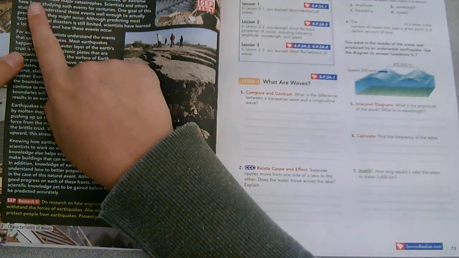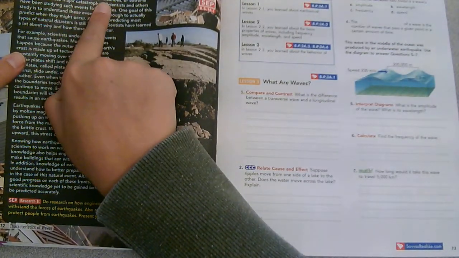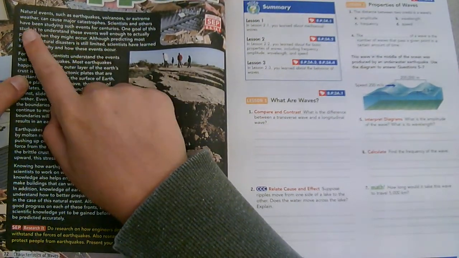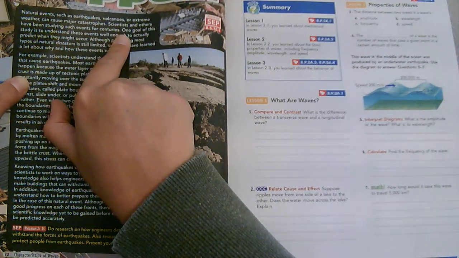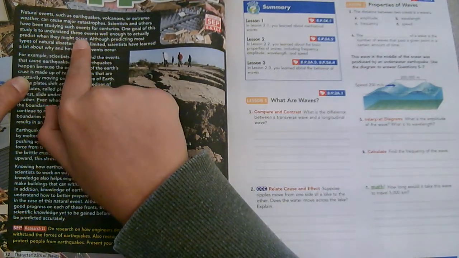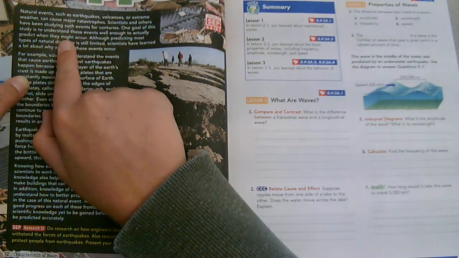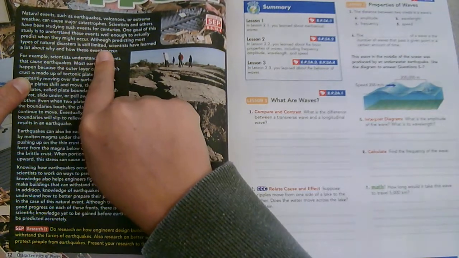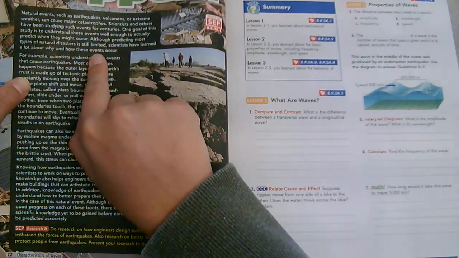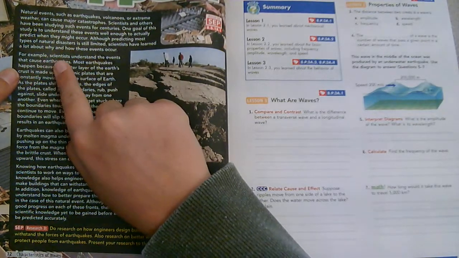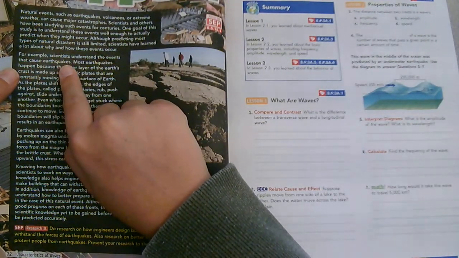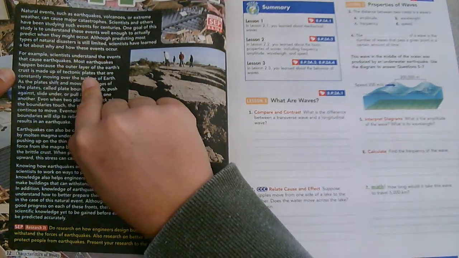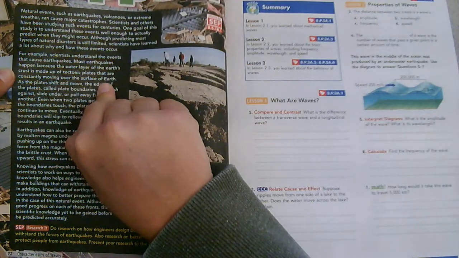All right, earthquakes happen. Natural events such as earthquakes, volcanoes, or extreme weather can cause major catastrophes. Scientists and others have been studying such events for centuries. One goal of this study is to understand these events well enough to actually predict when they might occur. Although predicting most types of natural disasters is still limited, scientists have learned a lot about why and how these events occur. For example, scientists understand the events that cause earthquakes. Most earthquakes happen because the outer layer of Earth's crust is made up of tectonic plates that are constantly moving over the surface of Earth.